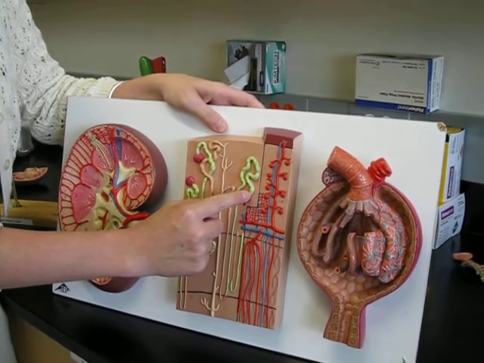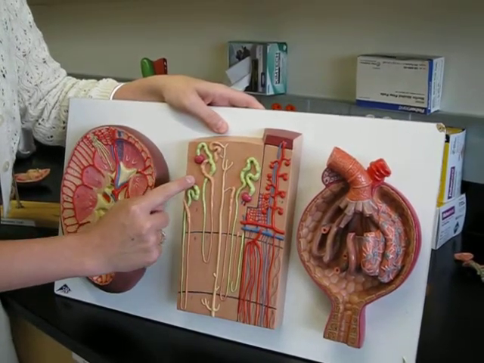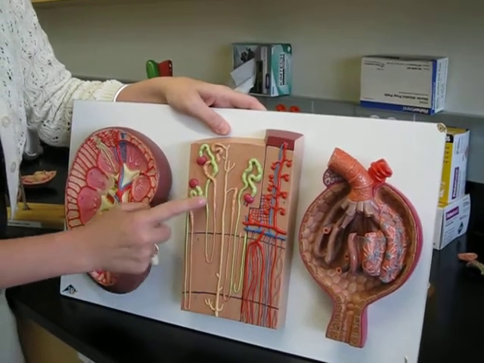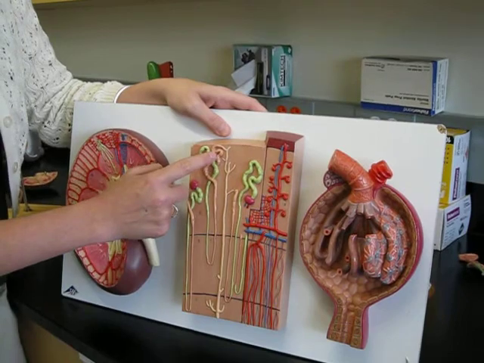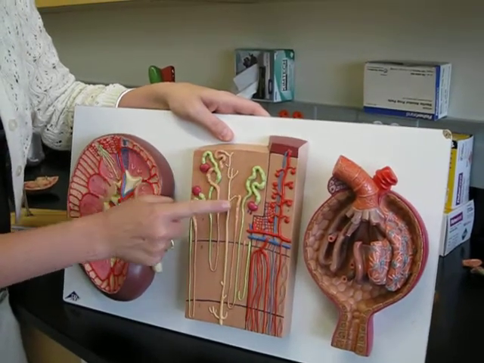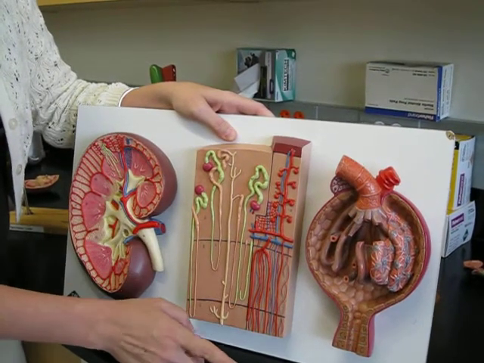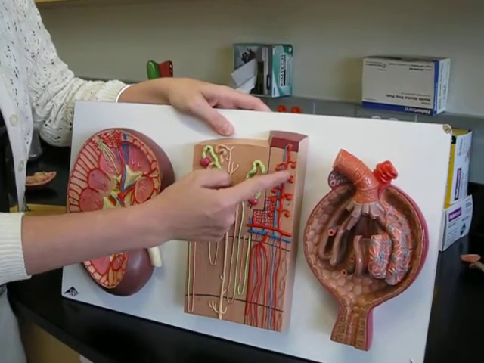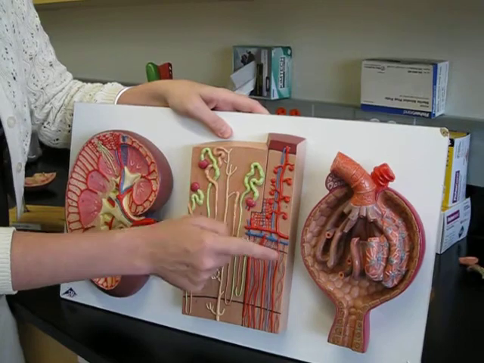You can see it kind of zoomed in here. These are the glomeruli here with the PCT, and then we have our nephron loop with our descending limb and ascending limb, and then a DCT. This is the collecting system on this model. Going back over here to the arteries, you have those cortical radiate arteries, which form those afferent arterioles.